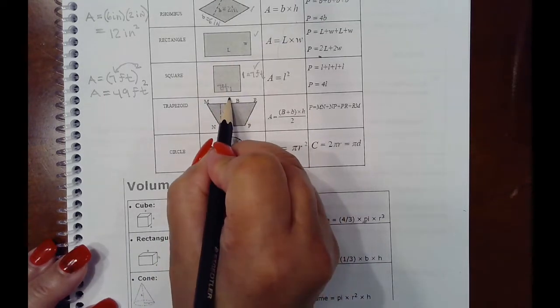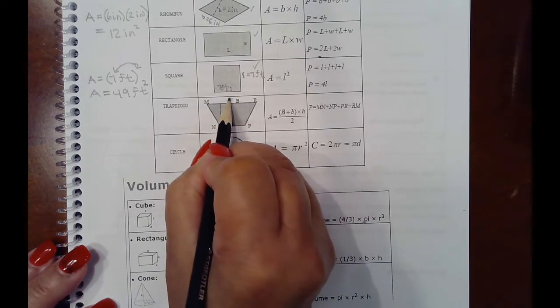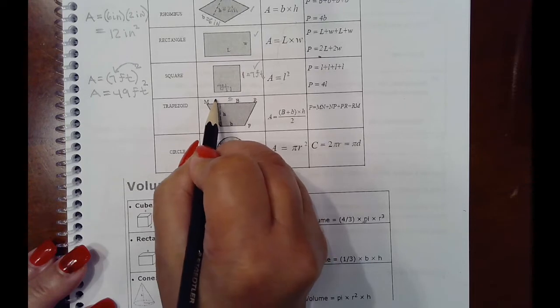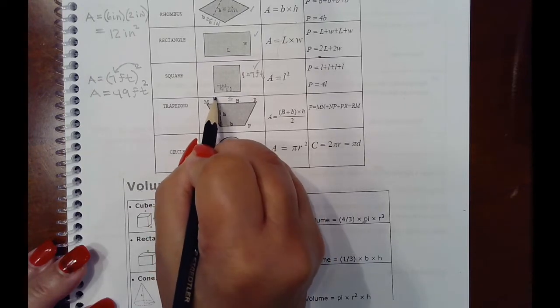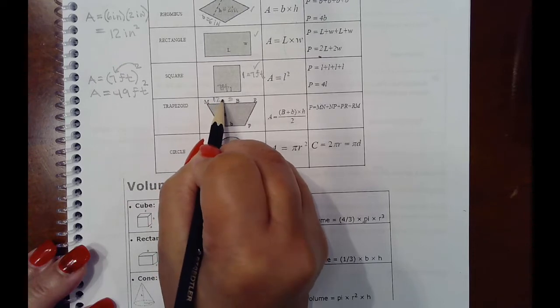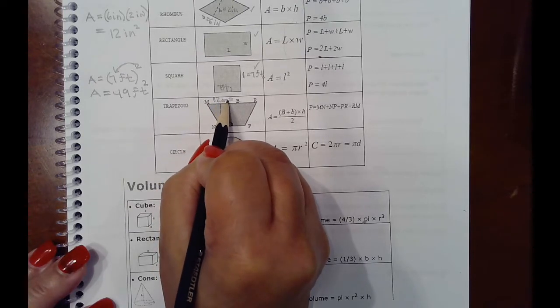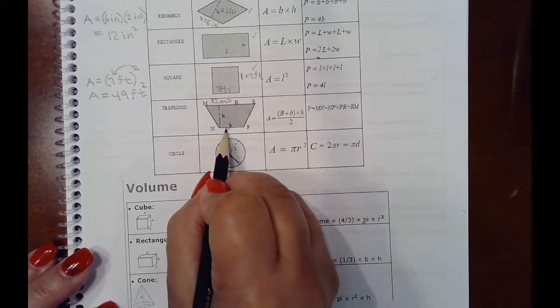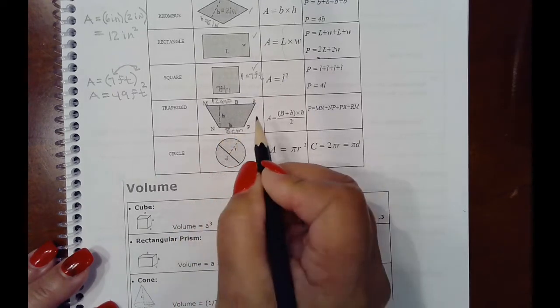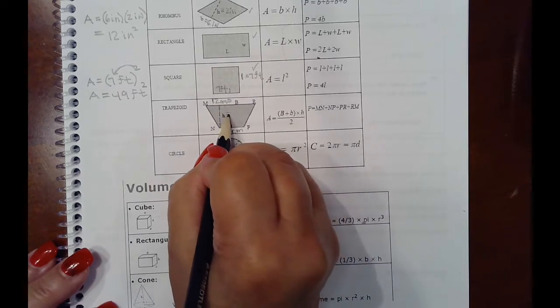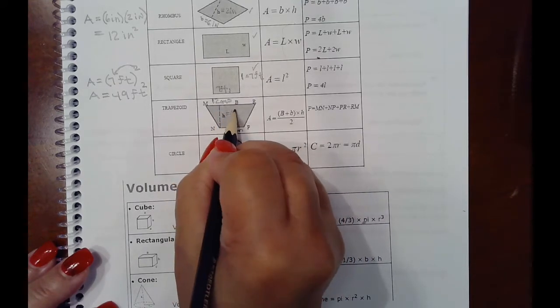So let's say that this is 12 centimeters. Let's say that this is 8 centimeters, and then we'll say that the height is 4.